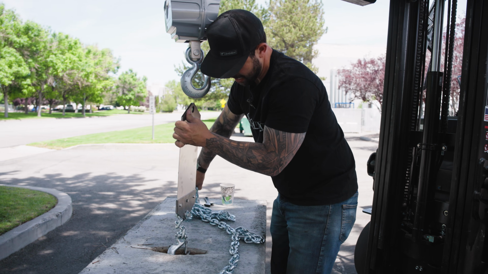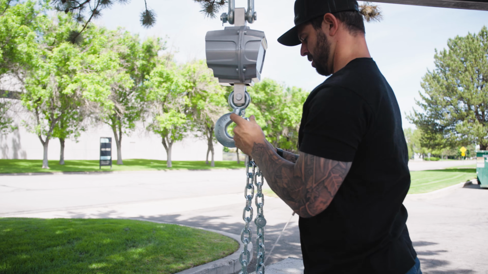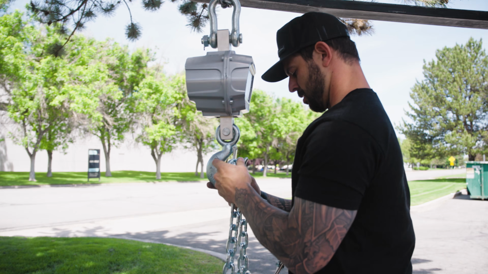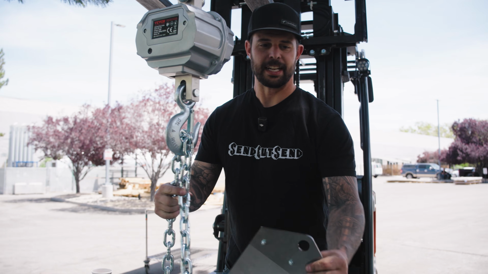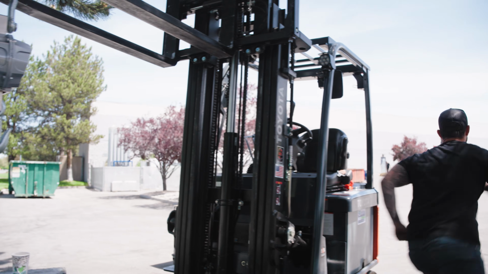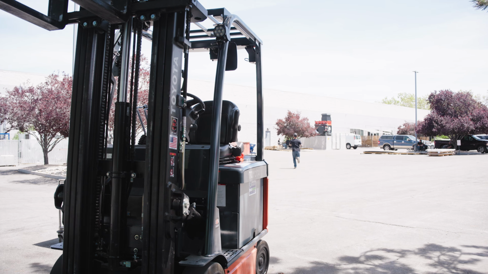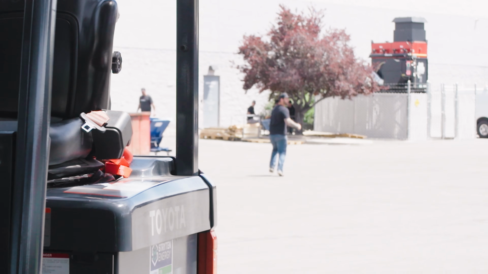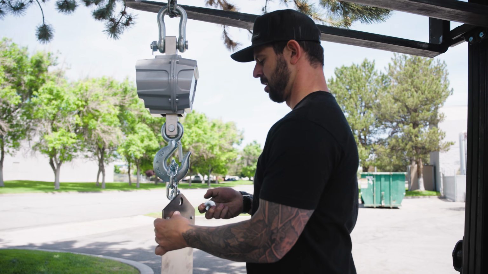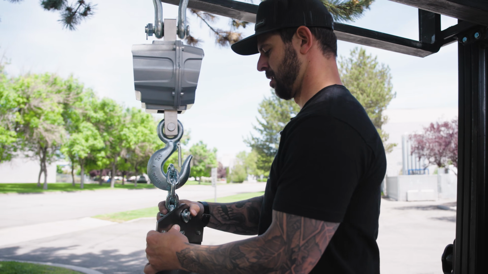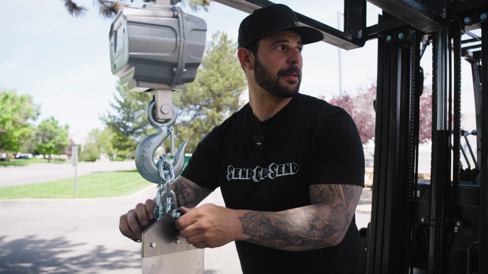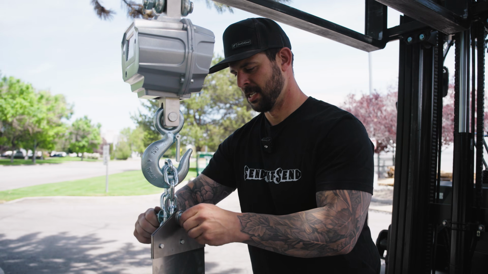We're gonna use this chain on the top and the bottom. I gotta go get a longer bolt. Hold on. It's that kind of thinking that separates the men from the boys. That's it.